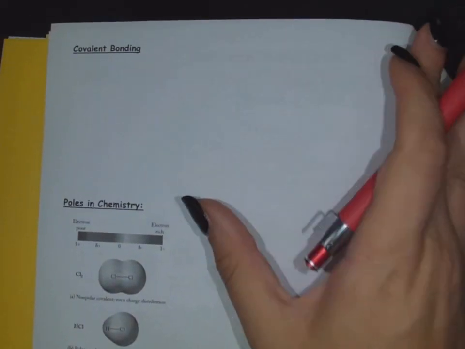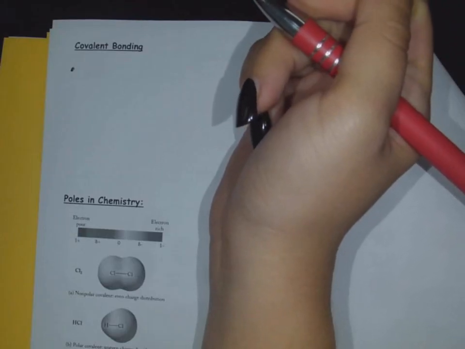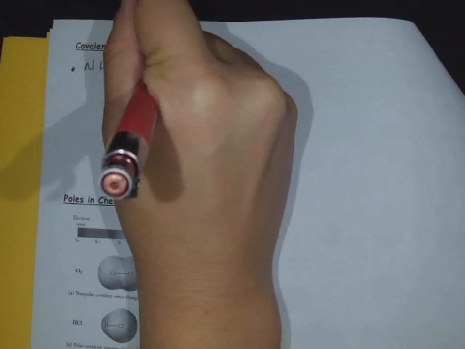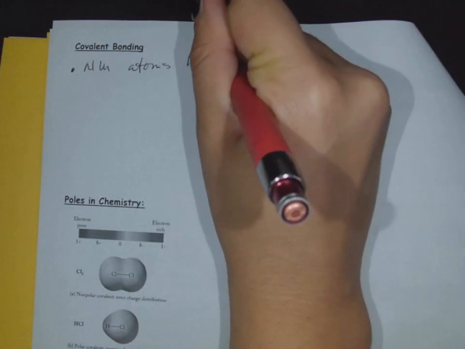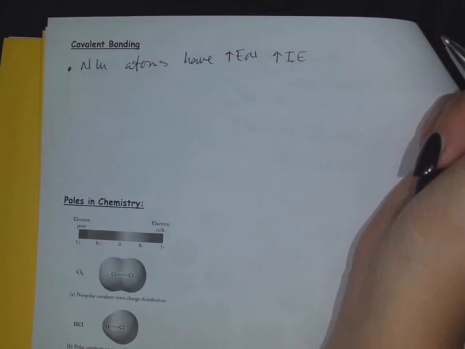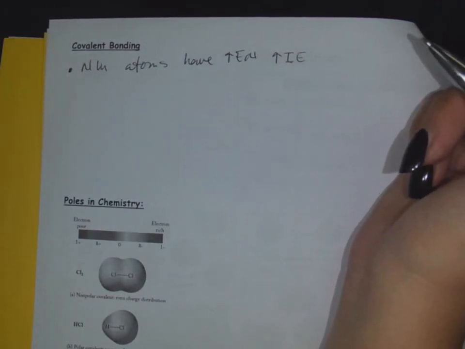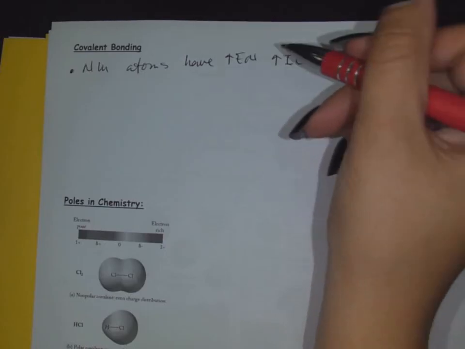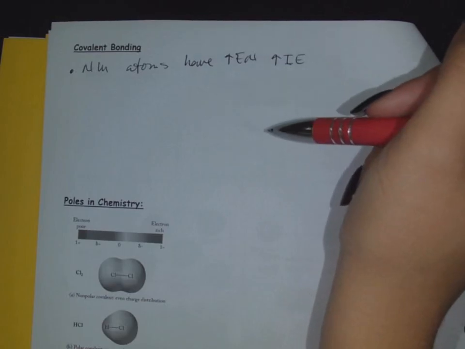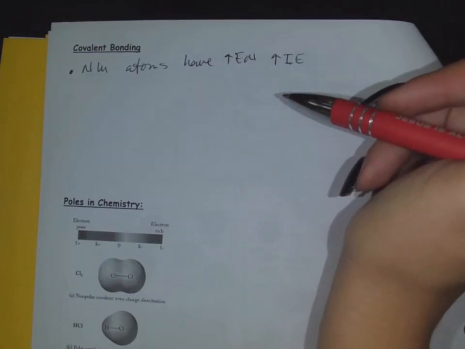Like we said with covalent bonds, the two non-metal atoms involved both have high ionization energy and high electronegativity. So non-metal atoms have the high electronegativity and high ionization energy. Okay? And because they're both strong when they go into that tug of war, they both have a large affinity to trying to take those electrons, and they don't want to lose the electrons. When they go for the tug of war, no one wins the tug of war.